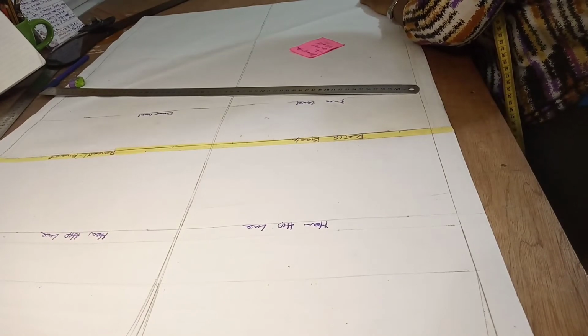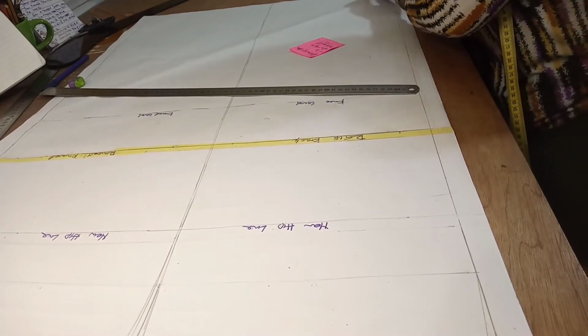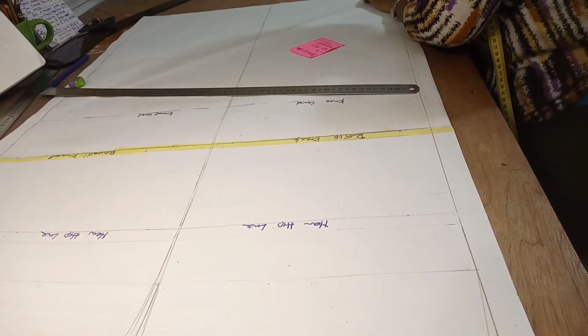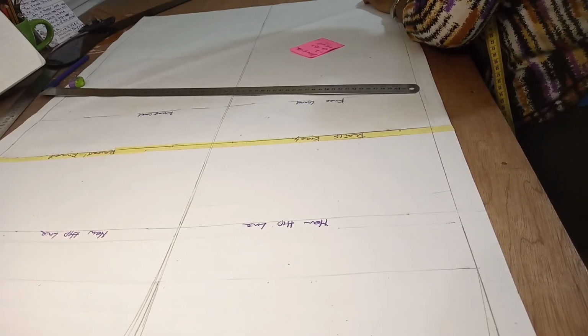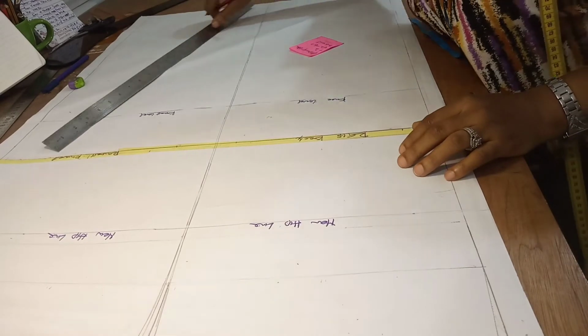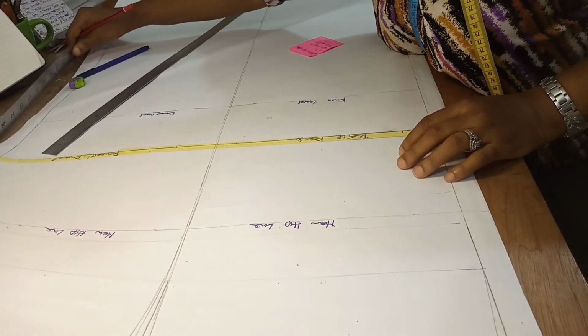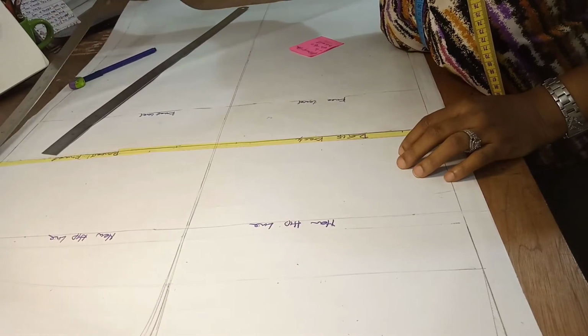The back is supposed to be 1.3, so I'm taking out the 1.3, not 1 inch. So you can decide what works for you. Sometimes I take it out, sometimes I don't, depending on the client I'm working with.